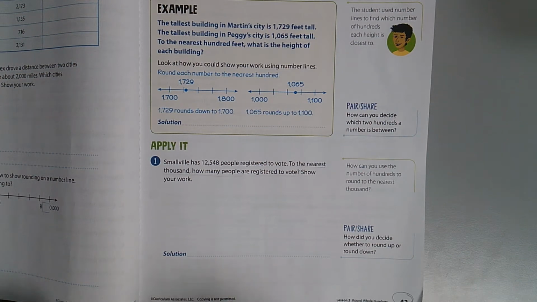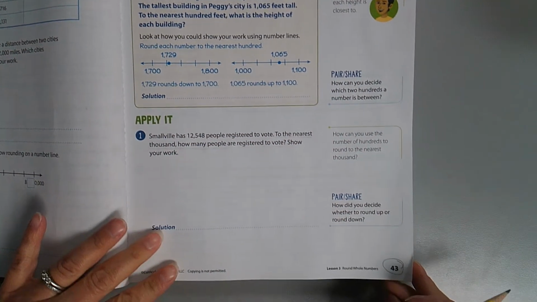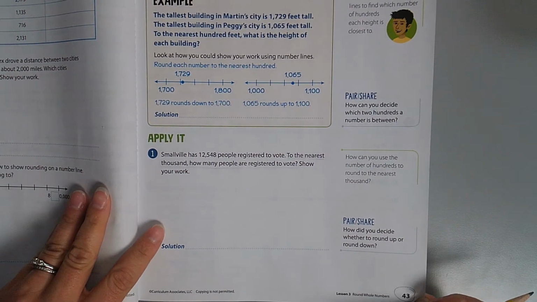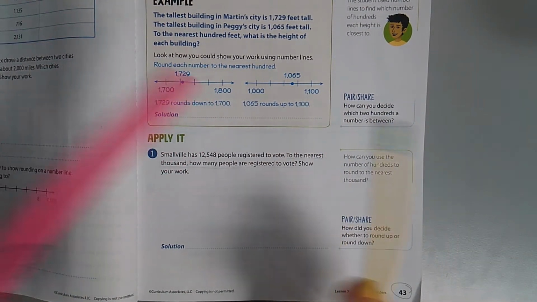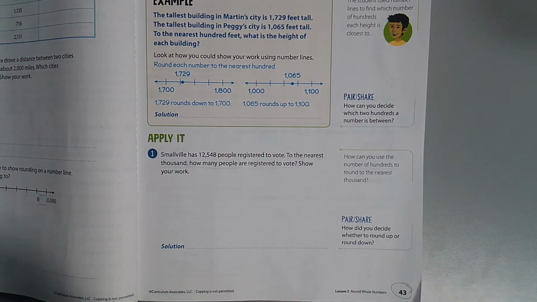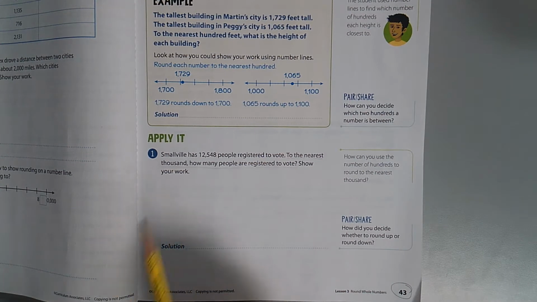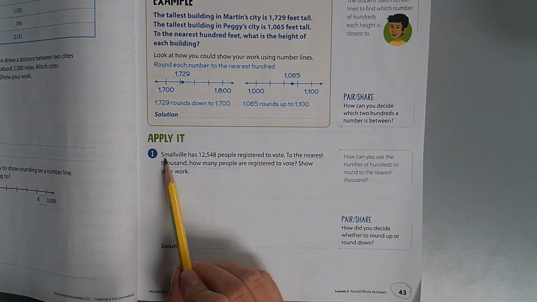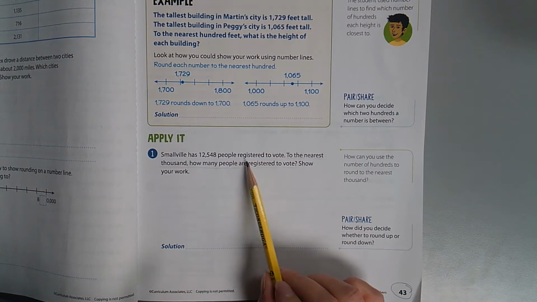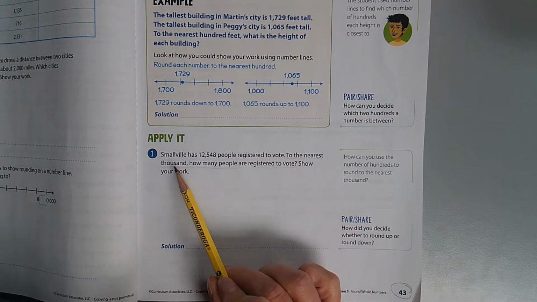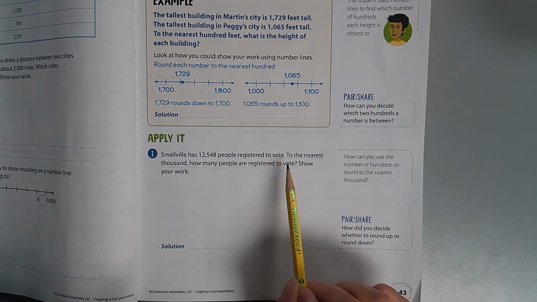All right, so for this Ed Puzzle, we are going to be on page 43 in our math workbook. And for every math problem, we need a pencil and a highlighter. Okay, so the very first thing we're going to do is read the entire story problem and then decide what it is mostly about. So Smallville has 12,548 people registered to vote. To the nearest thousand, how many people are registered to vote?